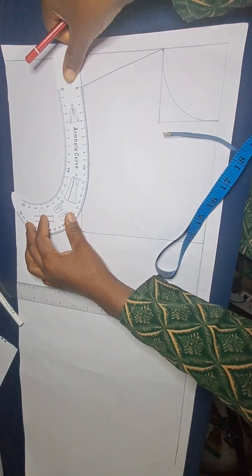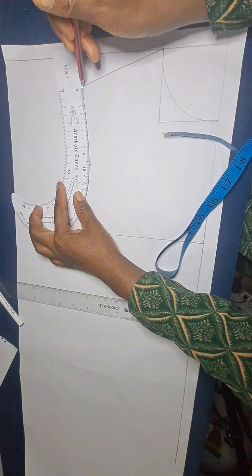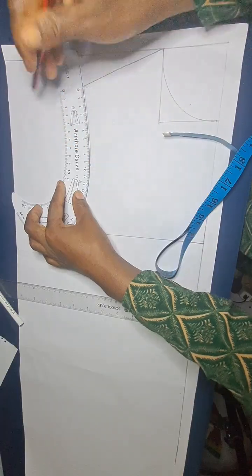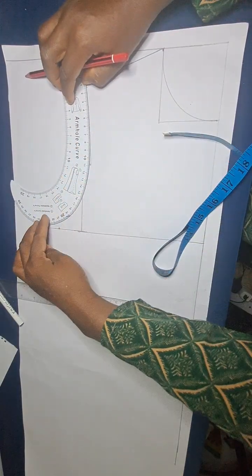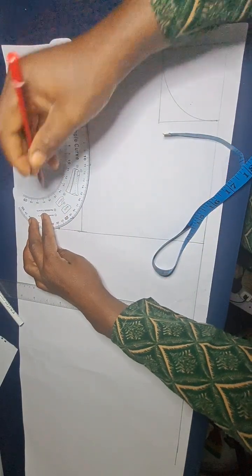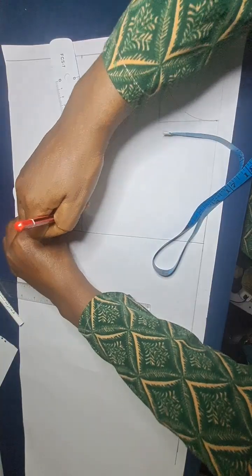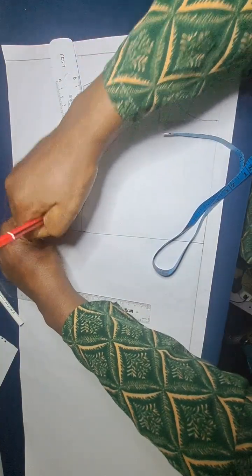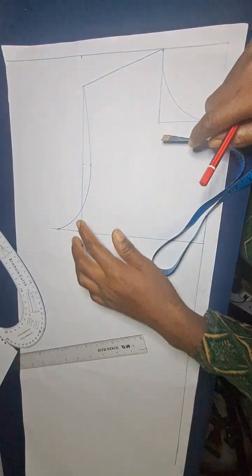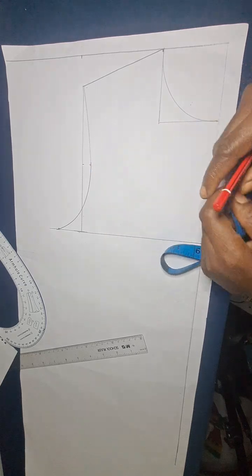So I'll bring my French curve and curve it out. Now watch the way I'm curving it, then to the measurement of my bust, to where my bust measurement is. So now this is my curve.